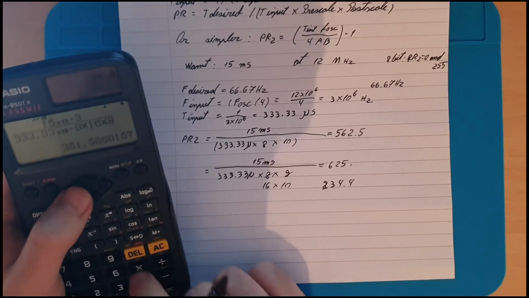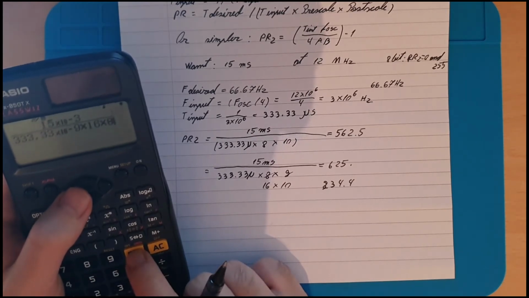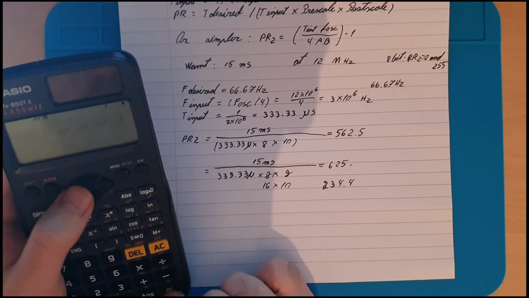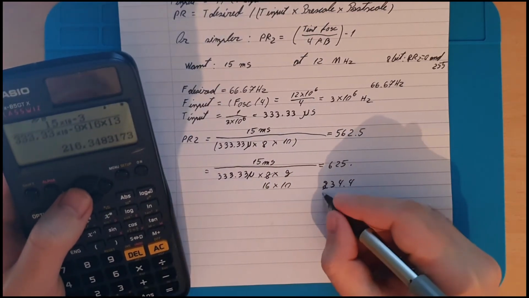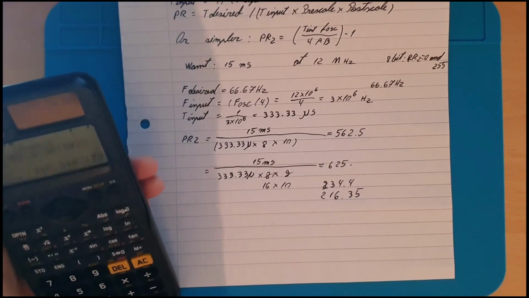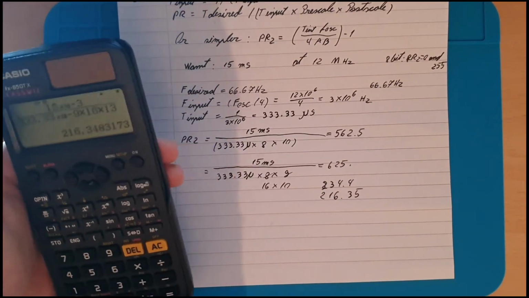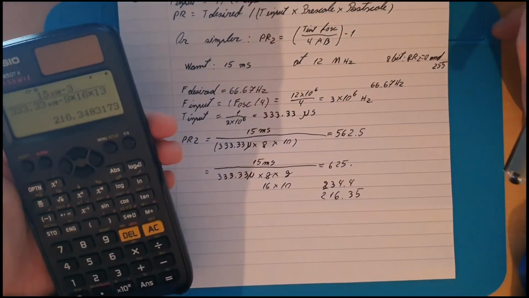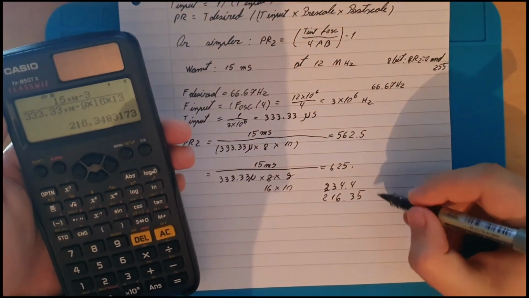Okay, let's try 8. 300, okay. 12 maybe? Yeah, 12 was the one that we tried. Let's try 13. There you go. And 13 will give us 216.35. Okay, I hope you saw the calculations that I did in here. Now, we have these two values, and we can keep going.